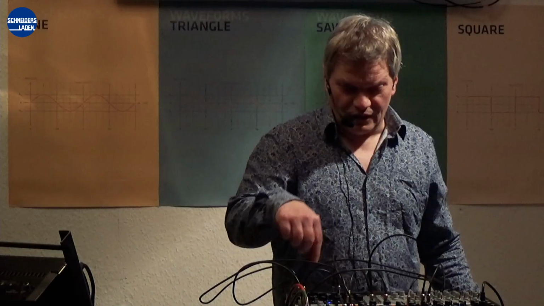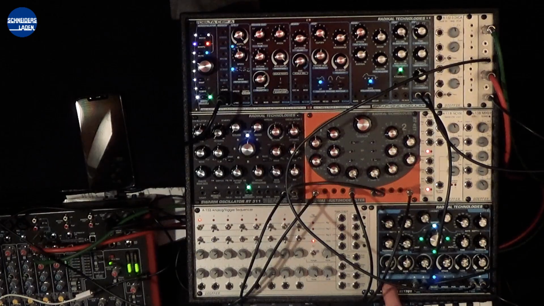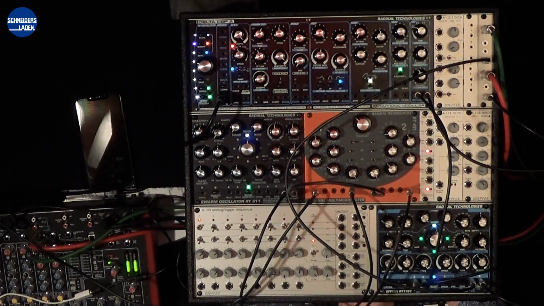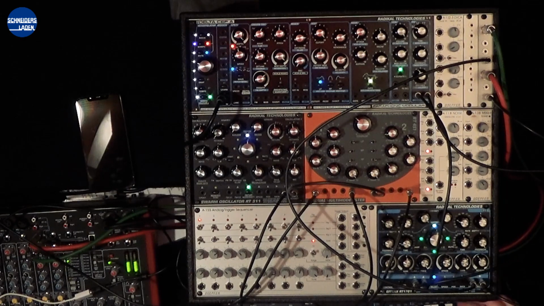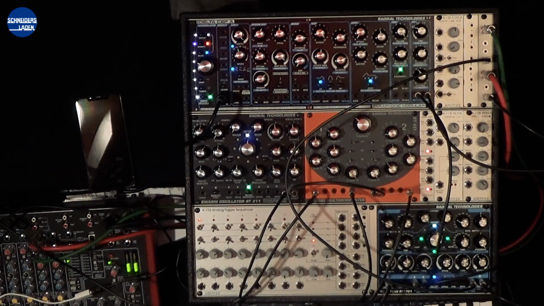One speciality of the Effexx module is that you can control the pitch of this delay with a control voltage. So you can use it as a virtual instrument by putting just a cable from the CV output to the control input. And now I can control the pitch of that sound with the keyboard.